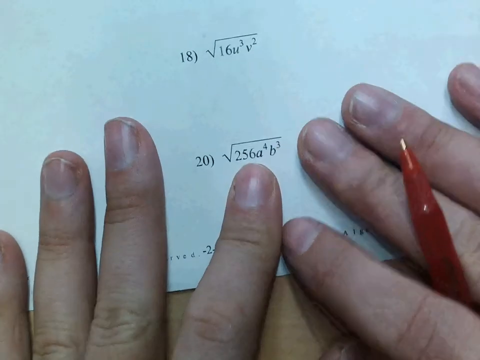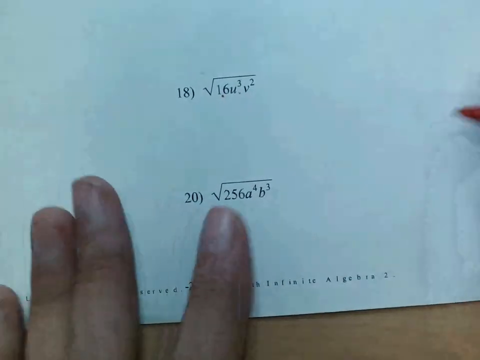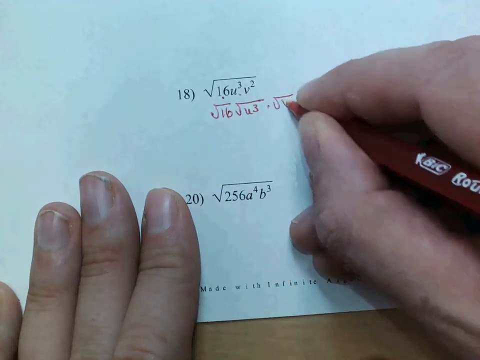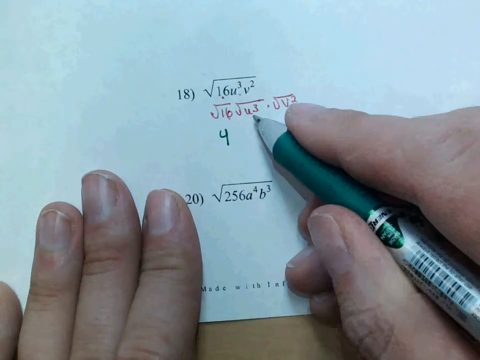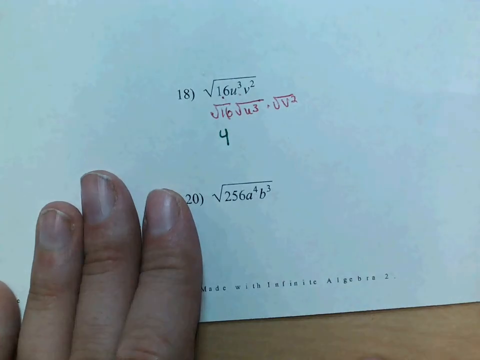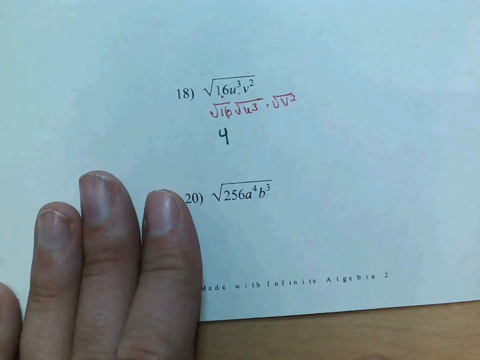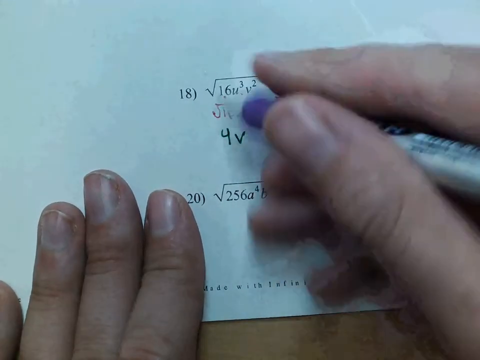I'll do number 18. Here we've got numbers and variables. Well, we're going to use our principle of square roots that we can just split this apart. Square root of 16 times square root of u cubed times square root of v squared. Square root of 16, that's a perfect square. The square root of 16 is just 4. The square root of u cubed cannot be done, and I'm going to leave that for just a second. Let's do the square root of v squared. Square root of v squared says what times what gives you v squared, and that's just v.